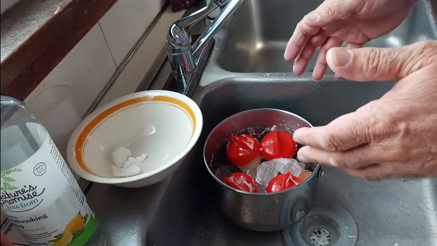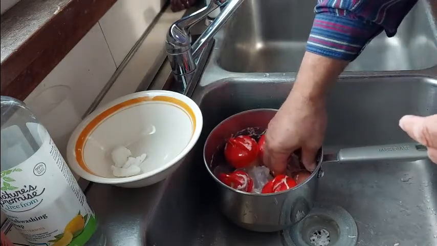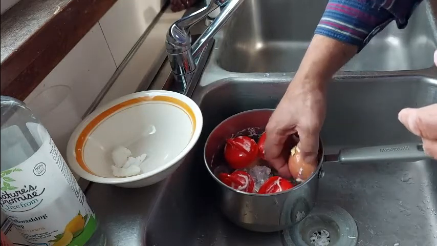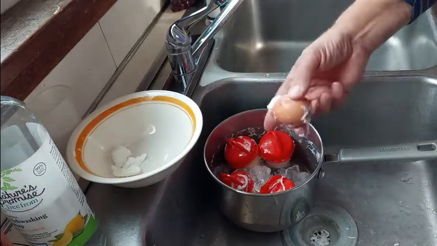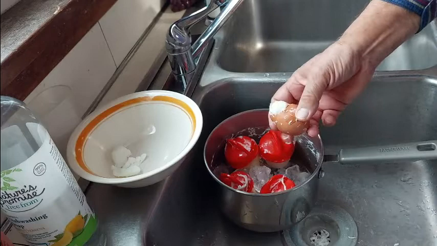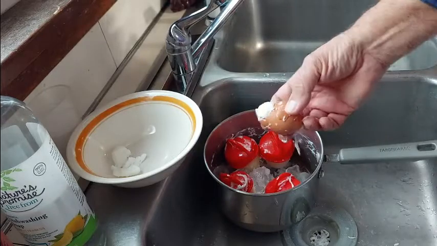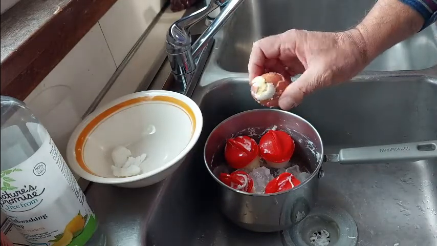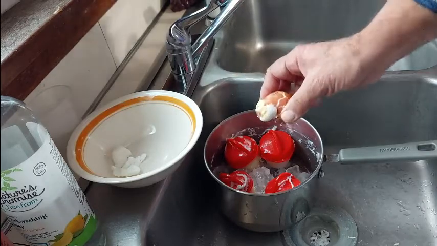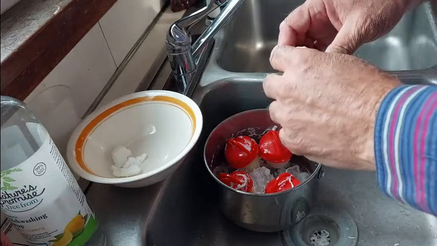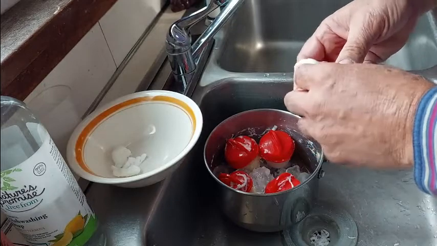And let's see what kind of disaster I created here. As you can see, because I messed up those two egglets, as they are called, I decided to throw in a real egg, an egg in the shell, and you can see what happened there. It hit the bottom and cracked when I tossed it in. So there's one failure. Let's see if I can get this baby peeled. Maybe I can.